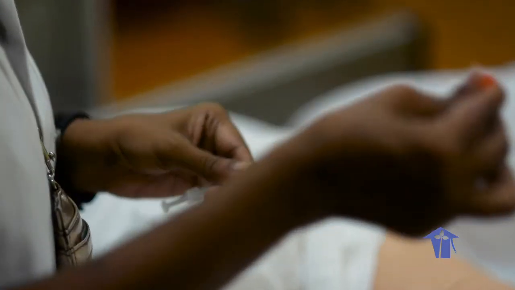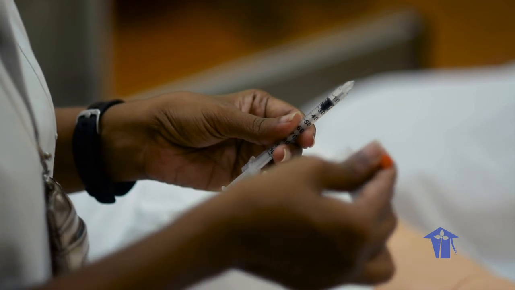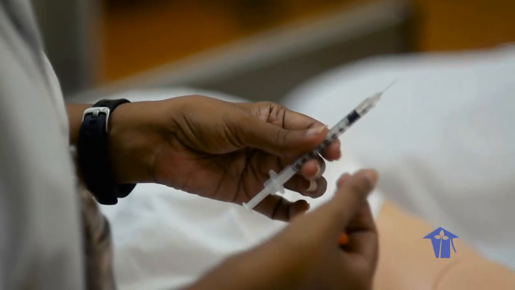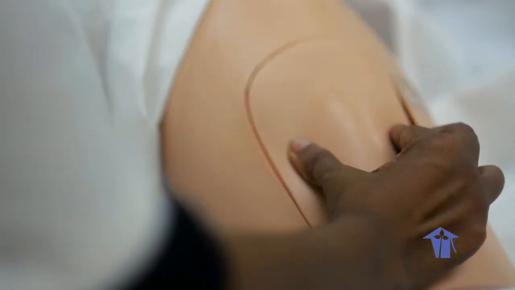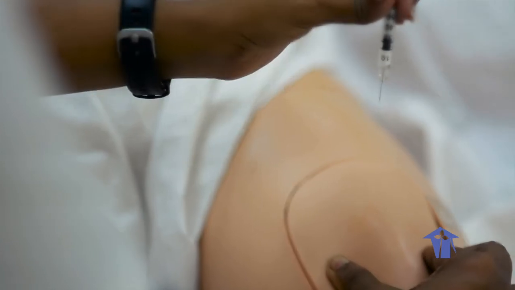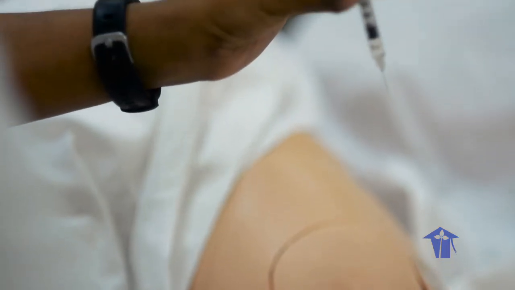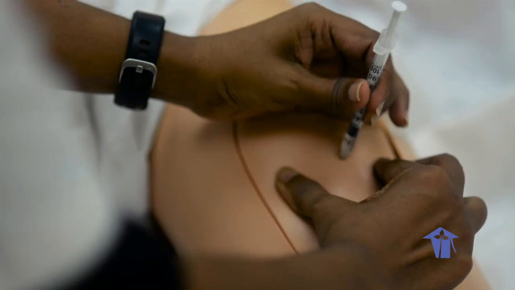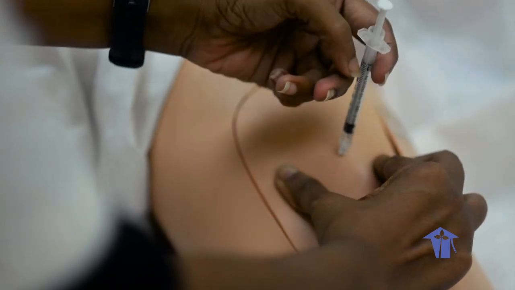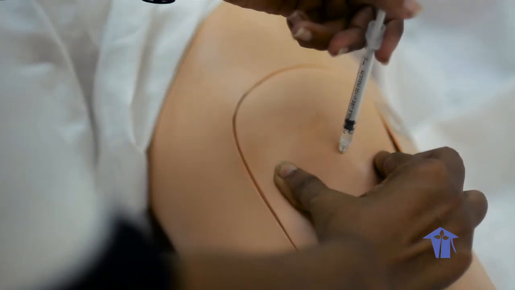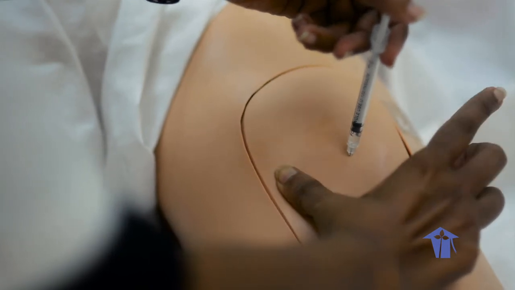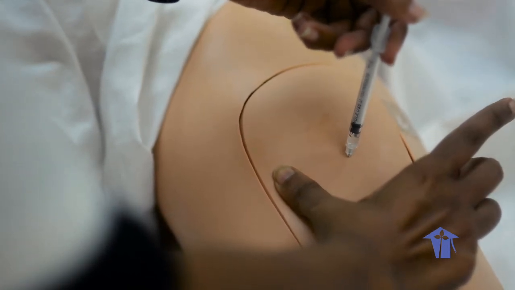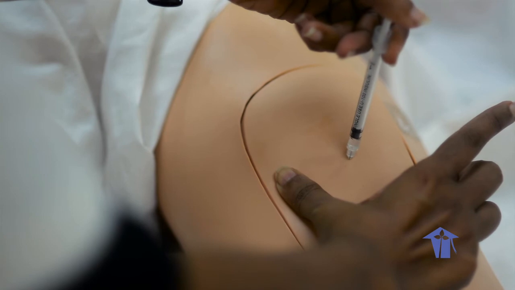Remove the needle cap with non-dominant hand, pulling it straight off. Bunch the tissue around the injection site. Hold the syringe in the dominant hand between the thumb and the forefingers. Inject the needle quickly at a 90 degrees angle. After the needle is in place, release the tissue and administer the medication.